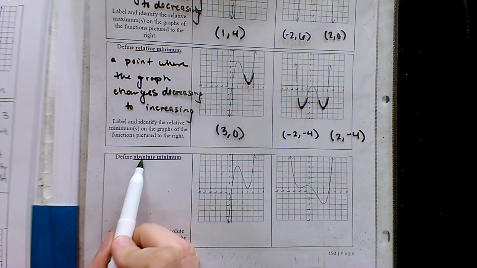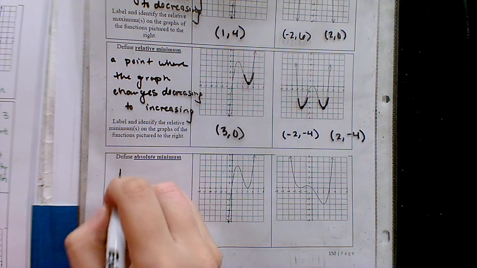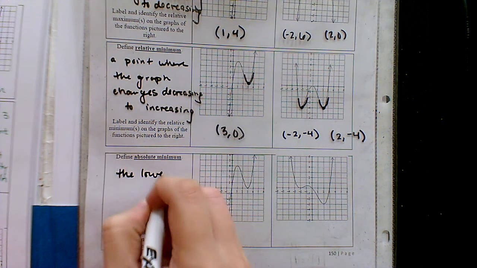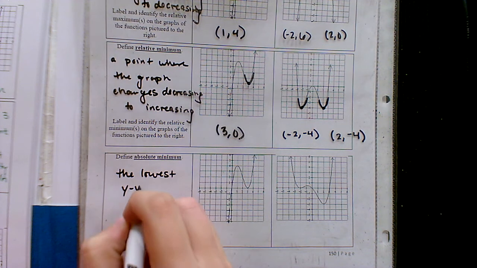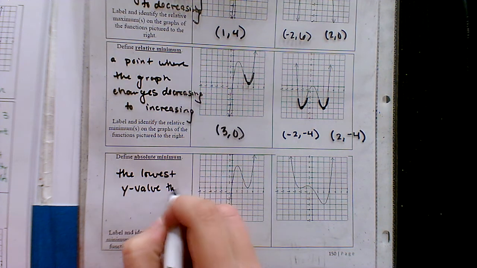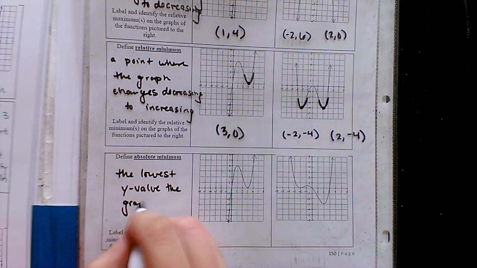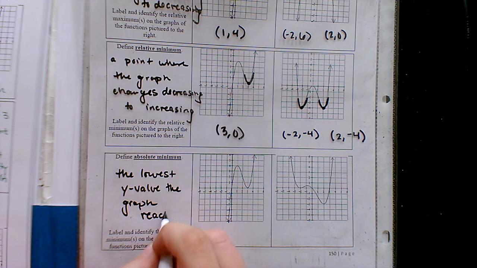We're just looking for a height. So we're looking for the absolute lowest height, the absolute highest height, whatever the case is. And if we're dealing with a height, normally that's a y value. How far up or down are you? So for an absolute minimum, we want to find the lowest y value the graph reaches.